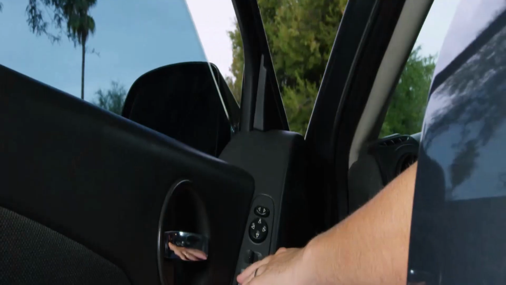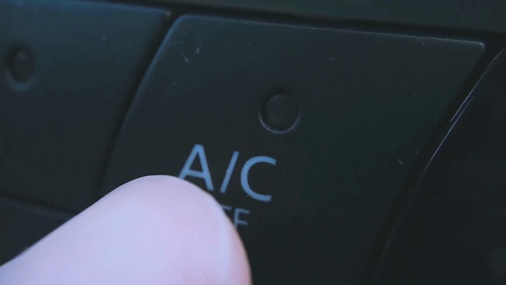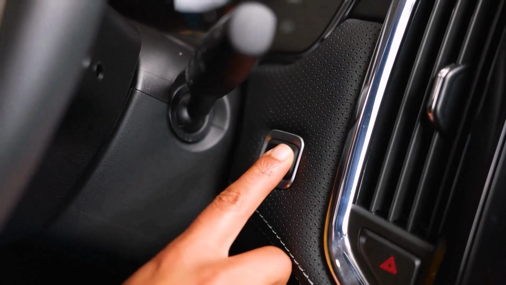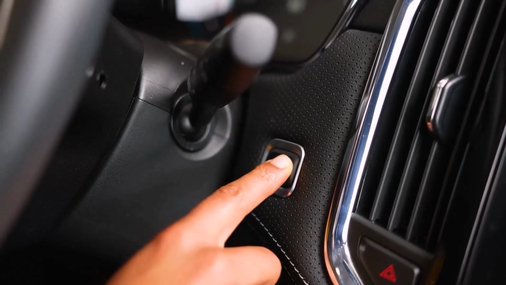driving experience more comfortable. Before cleaning the AC vents, make sure the car is turned off. This helps prevent dust from blowing around while you are cleaning and keeps you safe.